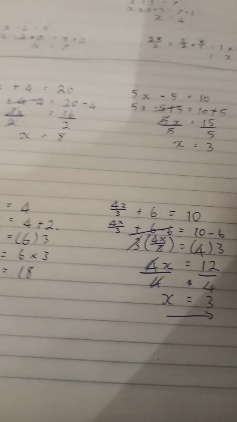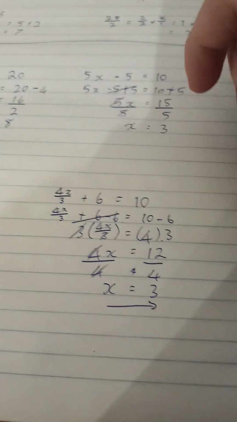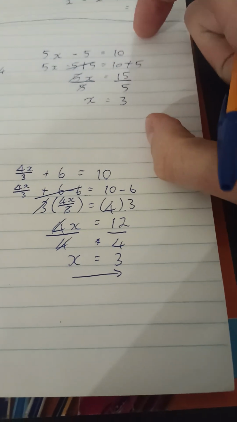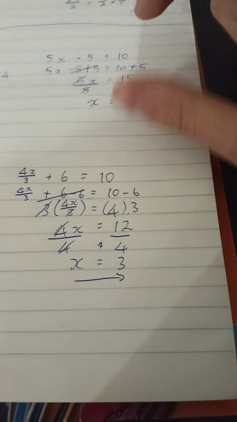There we go. So it's actually really, really easy. You just need to practice these questions. You'll get used to it, and you'll be acing all of these types of questions.